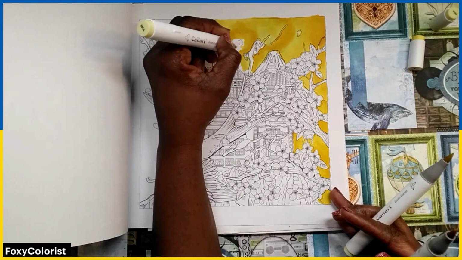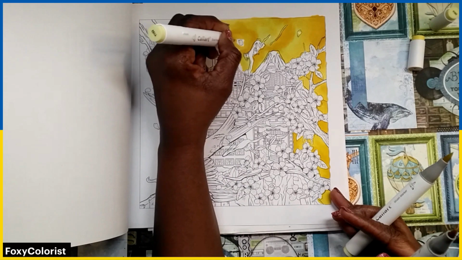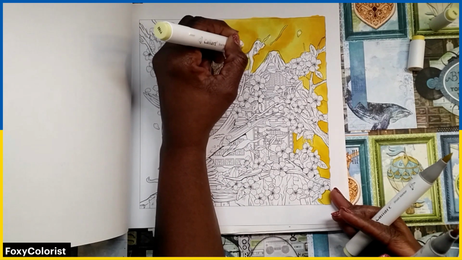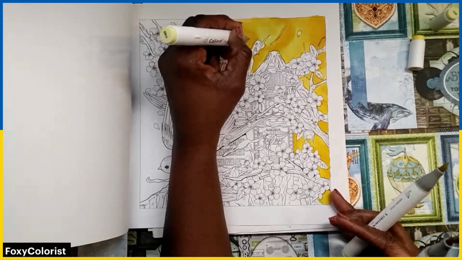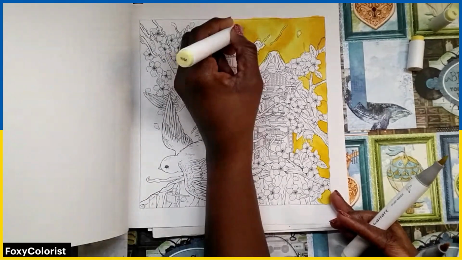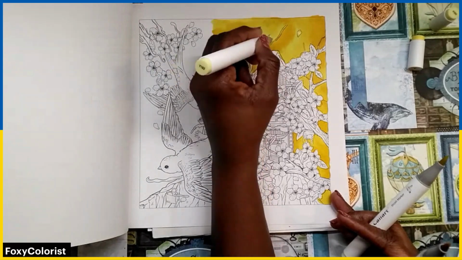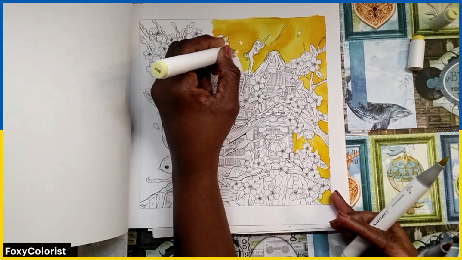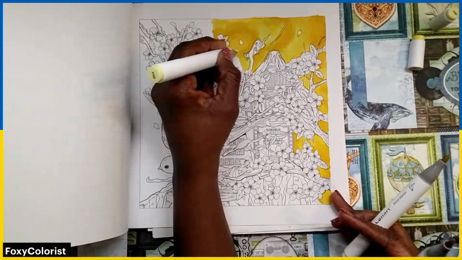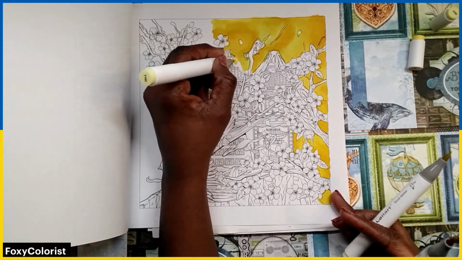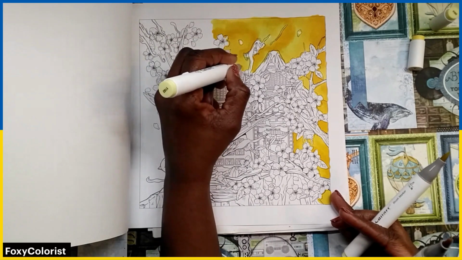If they were all in the same color family, I would use the lightest marker from the color family to smooth out any lines, any streaks. But this might be okay because it's a sky. We could say, oh, the sun has just lit up the sky. We might be able to get away with this if it looks streaky.